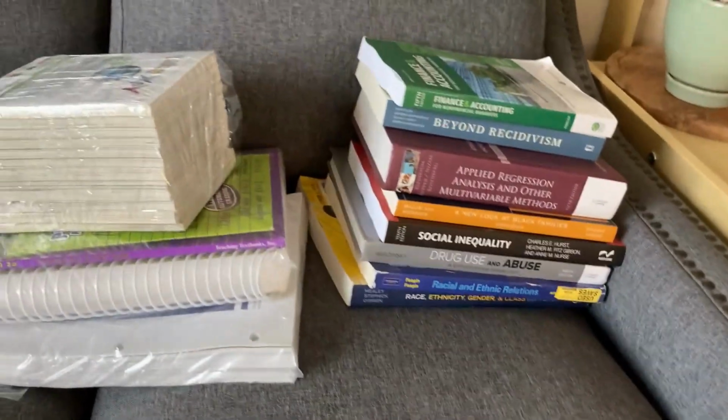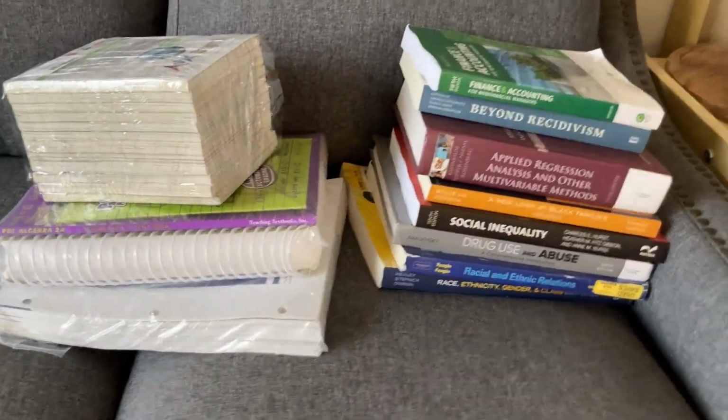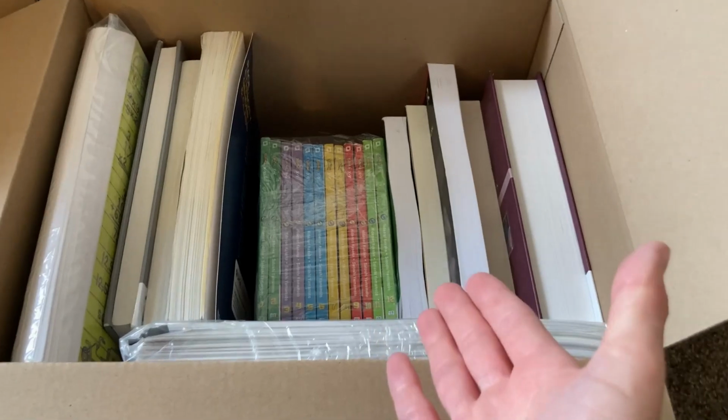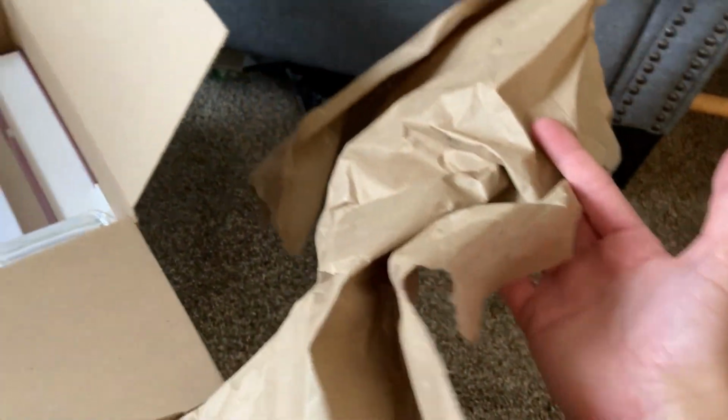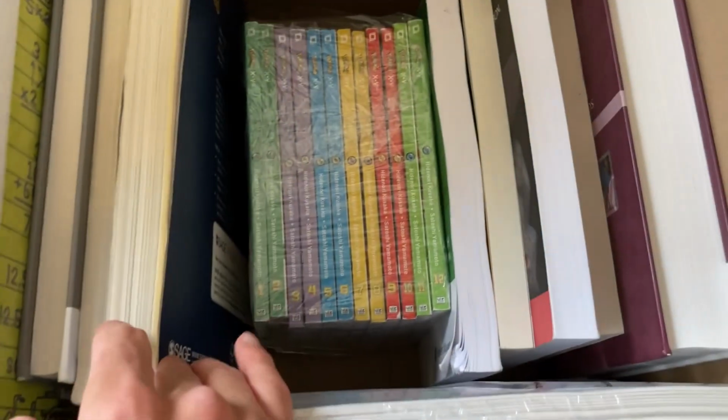And this is what we have left. Hopefully that fits in a third box. I think it should, so let's go ahead and do that. This is the third box, and you can clearly see that there's a lot of void space here. So I'm gonna have to use a whole bunch of this craft paper to fill this empty space.